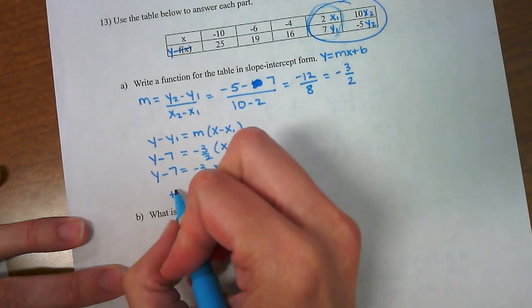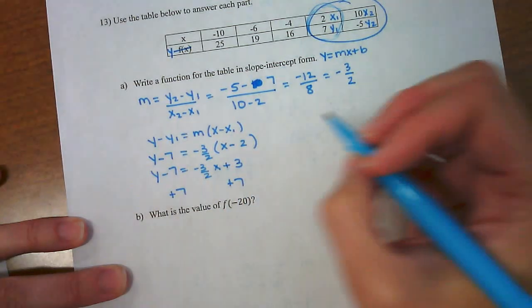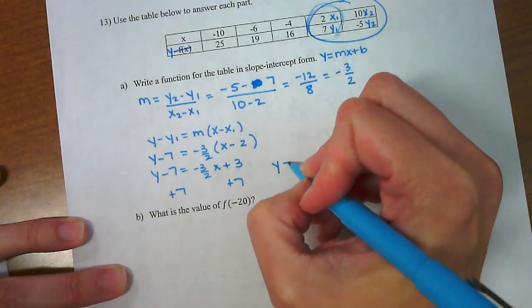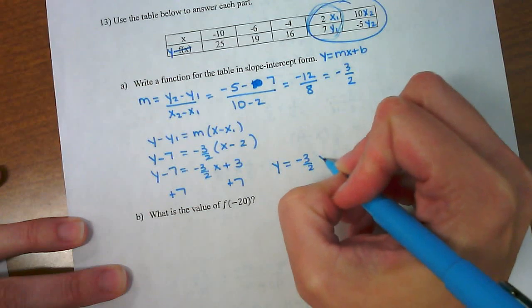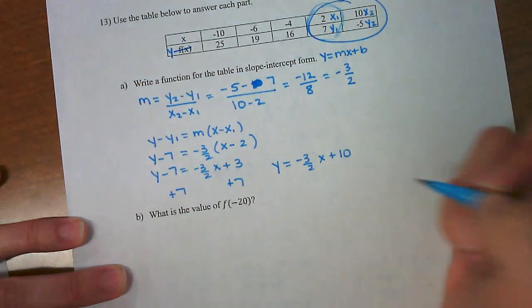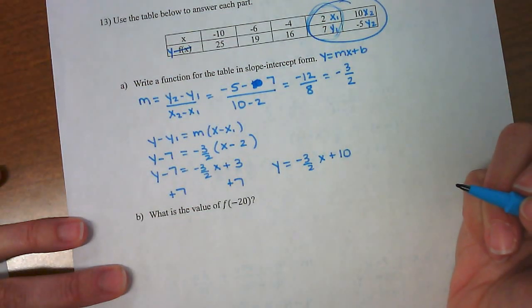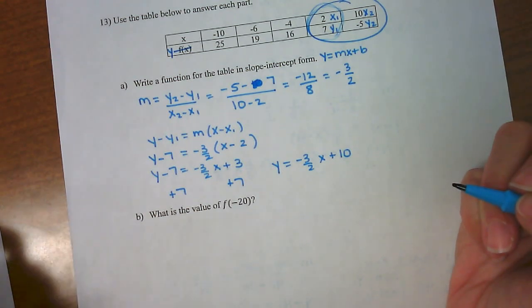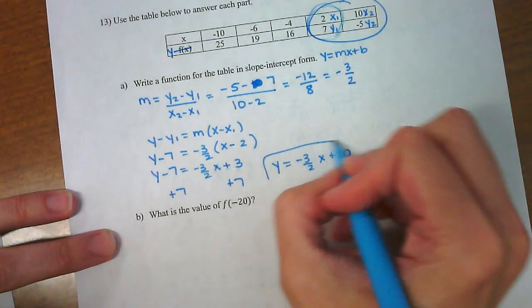My next step is to get y by itself, so I'm going to add 7 to both sides. When I add 7 to both sides, I get negative 3/2 x plus 10. This is in the correct format.